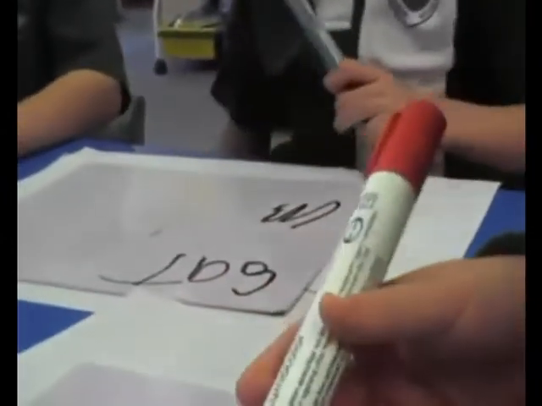Oh, Sam put it first, so he gets to put it on there. That's not it.